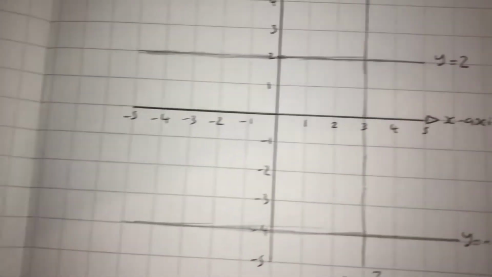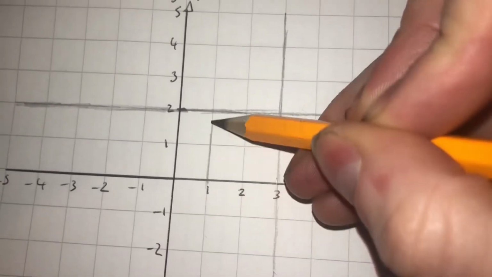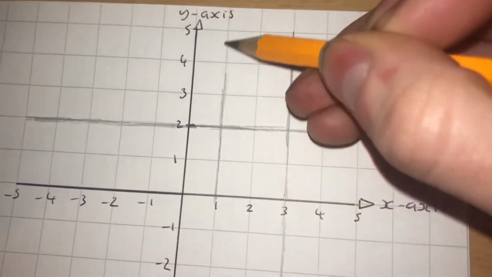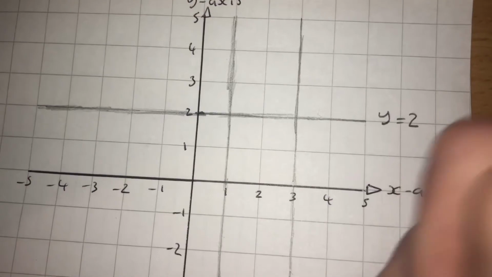The next one is x equals 1. So again, I'm going to the x-axis and finding where x is 1. And this again will be, because it's x equals, a vertical line. Okay. And there's the line x equals 1.